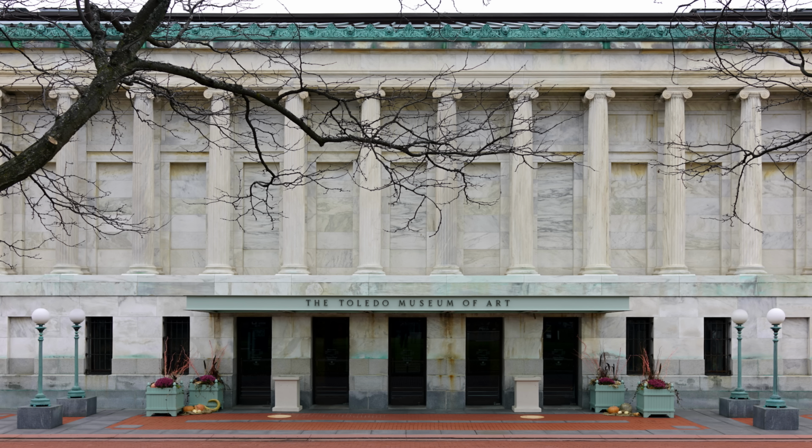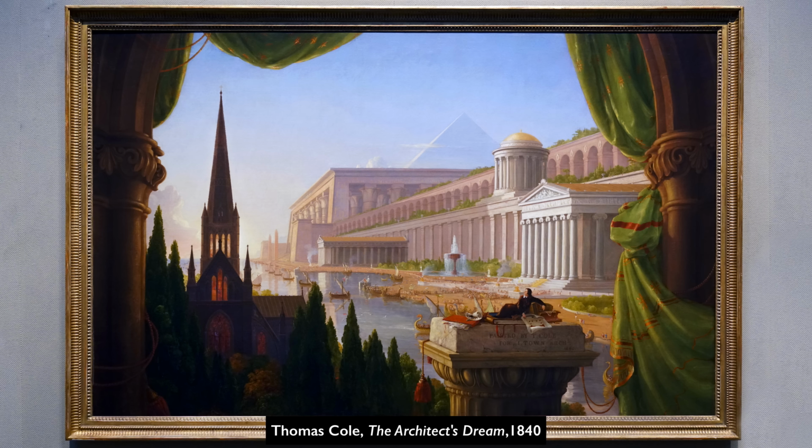We're at the Toledo Museum of Art, standing in front of a large painting by Thomas Cole. This is the architect's dream. It was painted in 1840, and America had never seen anything like it.